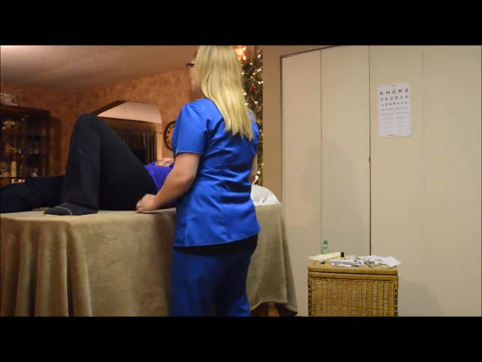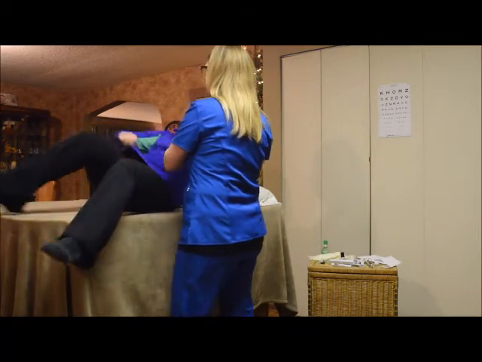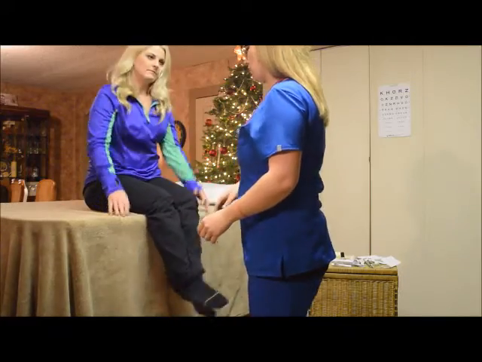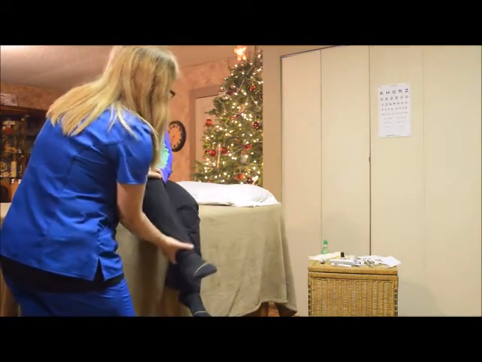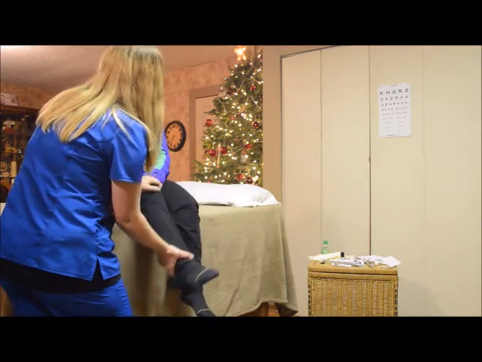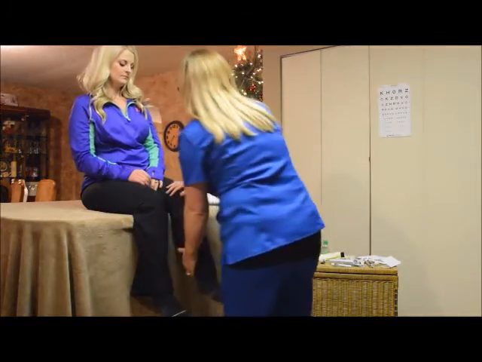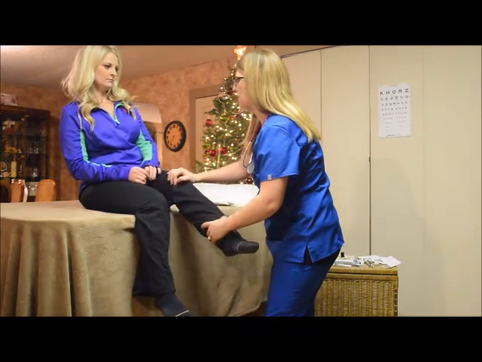Next, we are going to do range of motion, so I'm going to have you sit up. And we're going to do range of motion on your hips, so I want you to go up and I'm just going to check up and down, side, this side. Good. And now this side. Check. Any pain or anything? Okay.